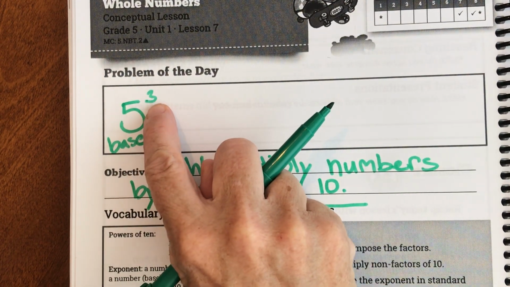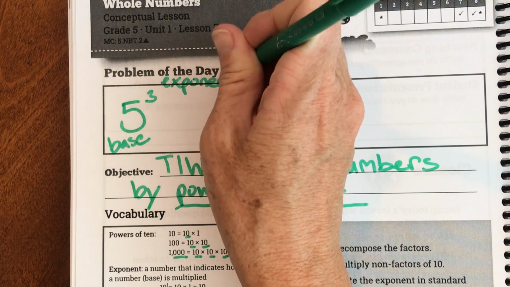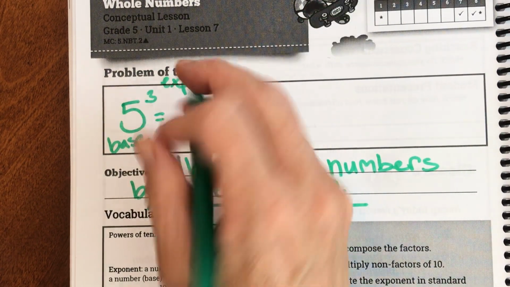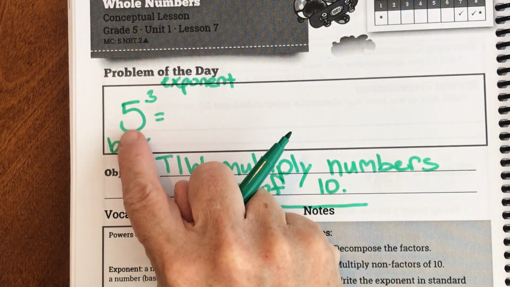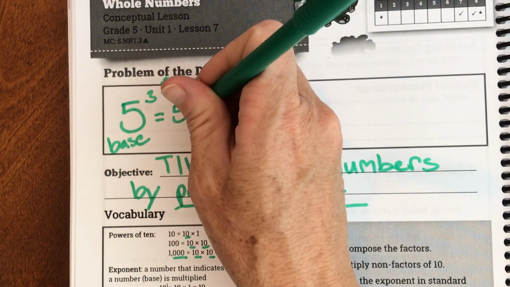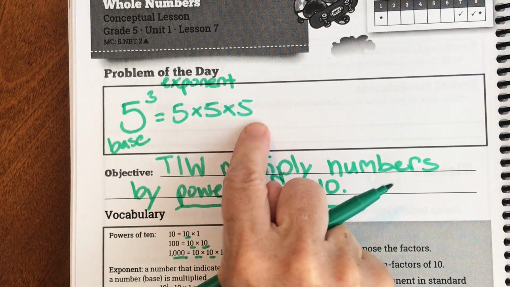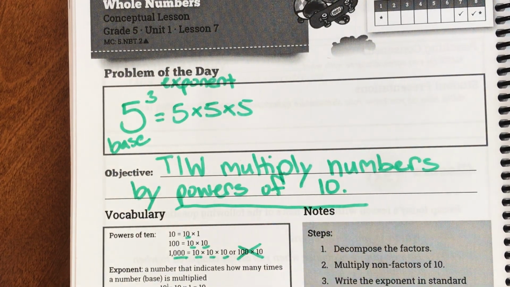It's always small in the right-hand corner, and that's called my exponent. So what this means is my base number is going to be a 5, and this means I have 3 of them. So that means 5 times 5 times 5. So I have 3 of them. This is what this exponent means.